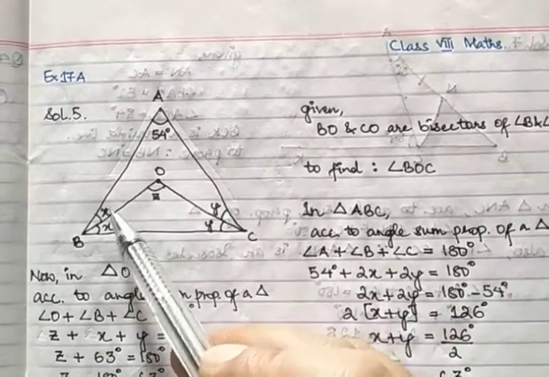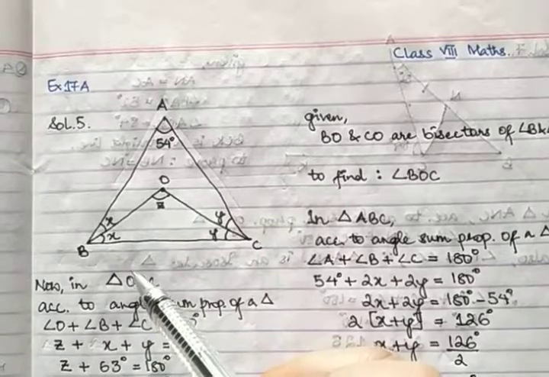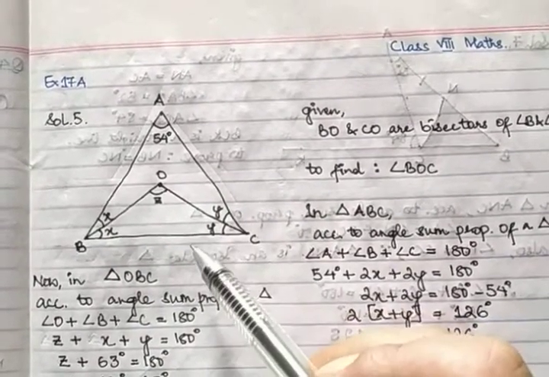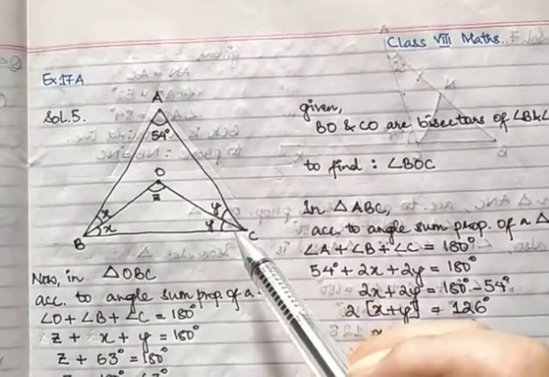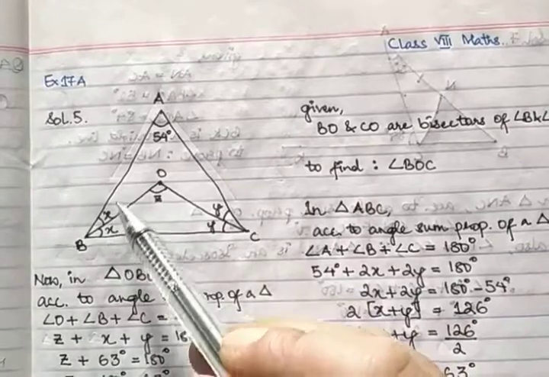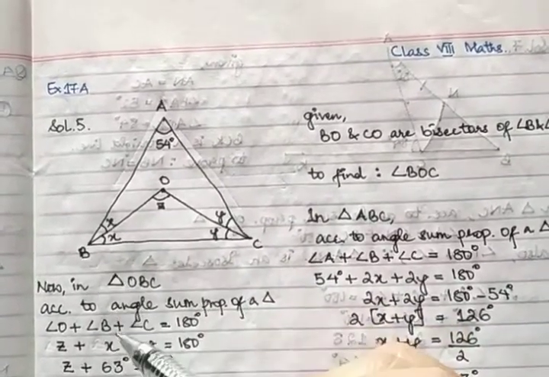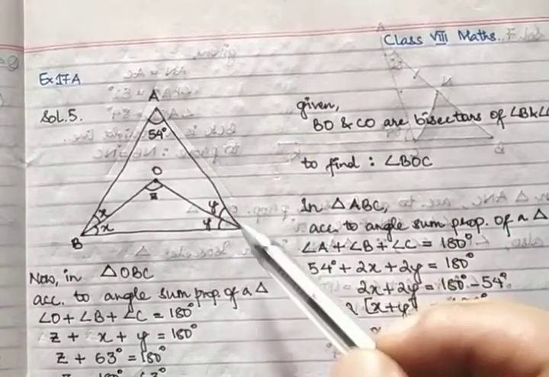From the figure, I see that these two angles are equal, because they are marked with x and x, and similarly these two angles are equal, marked with y and y. What I can make out from the figure is that OB is a bisector of the greater angle ABC, which we can simply call angle B. Similarly, OC is the bisector of angle C, or ACB.